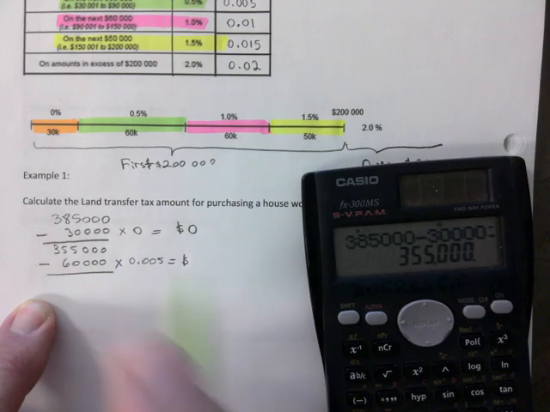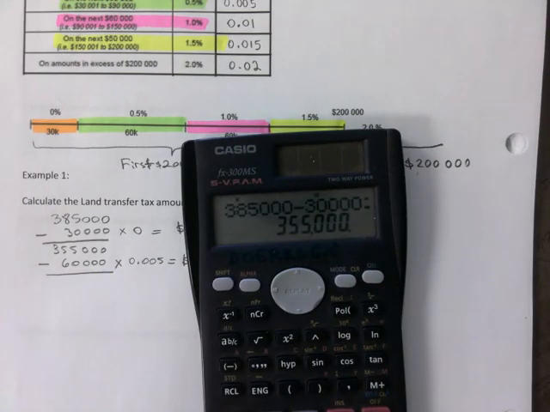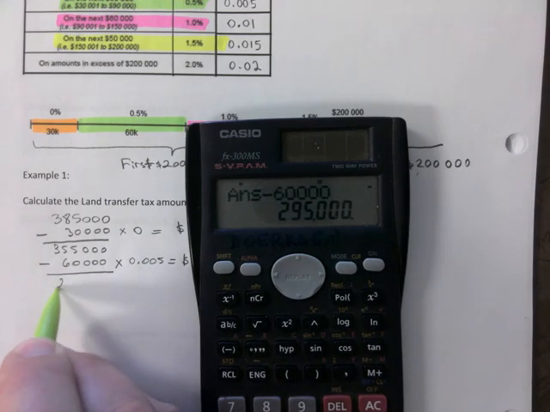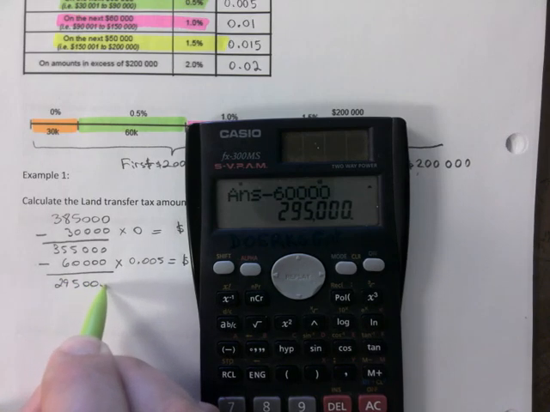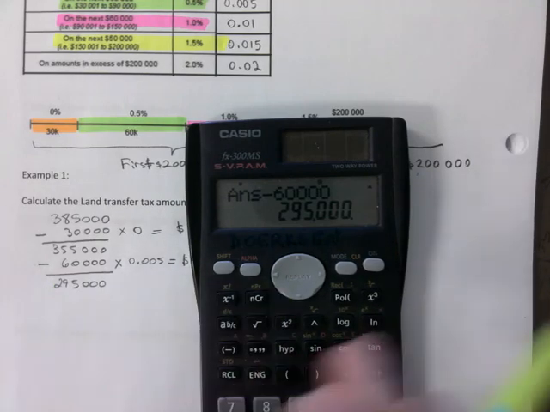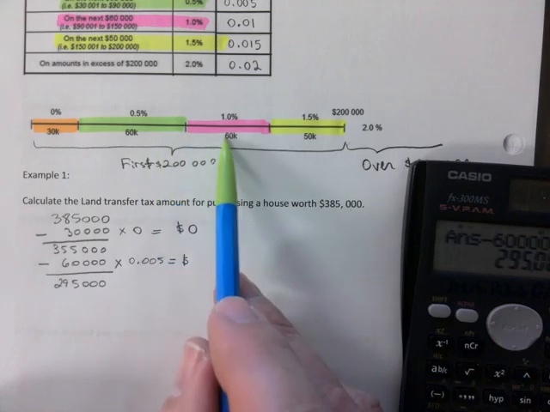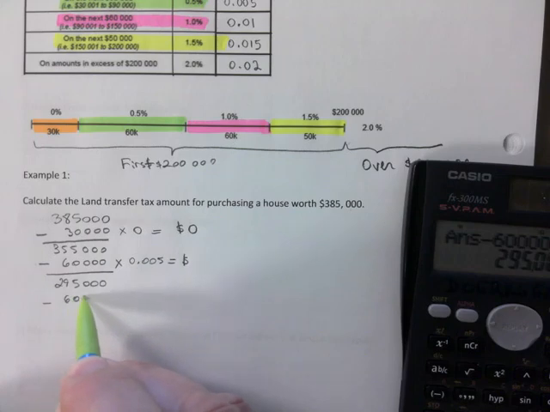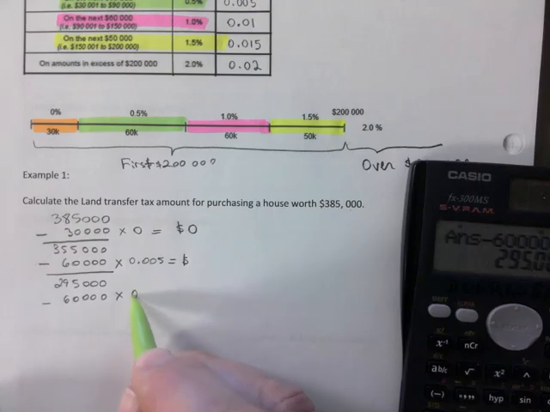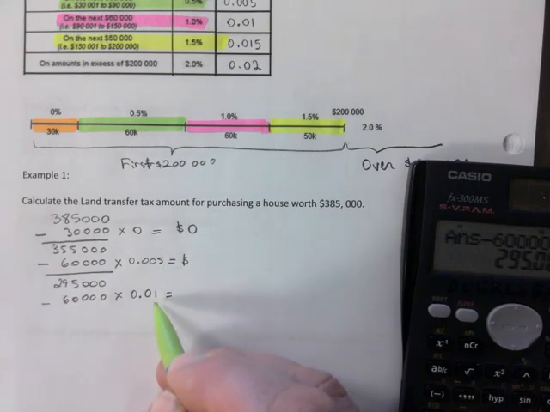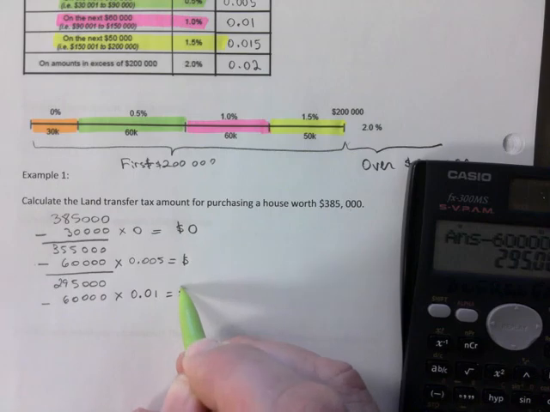So you do this line, I have 355 on my calculator, I'm gonna go minus 60,000 on it. I'm left with 295. What's the next chunk that I can subtract according to this scale here? 60K again, right? Take away 60,000. That gets taxed 1%. So it should incrementally go up. This is 0.5%, this is 1%. Let's do the math later.